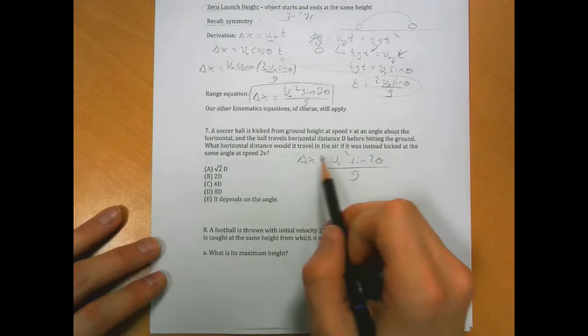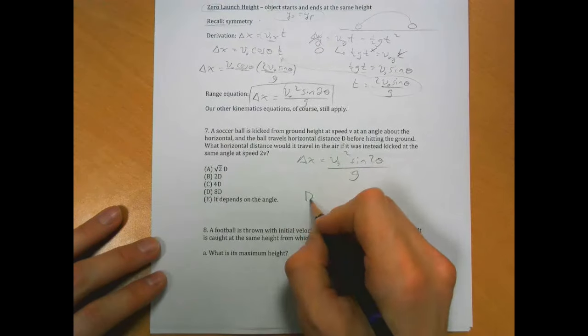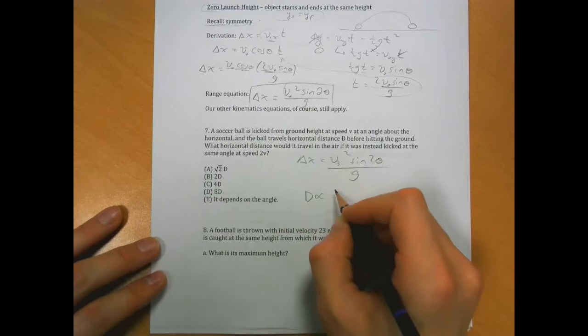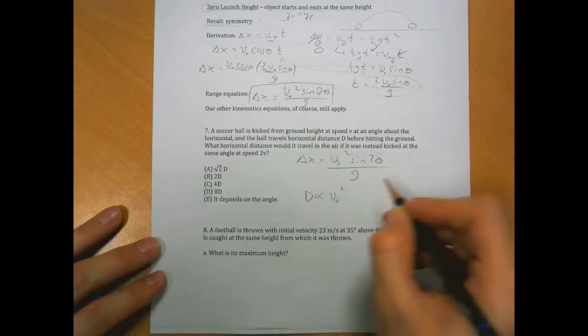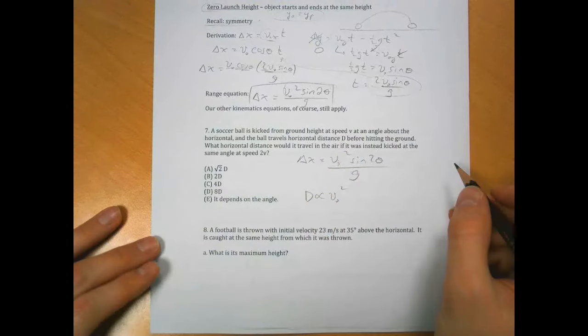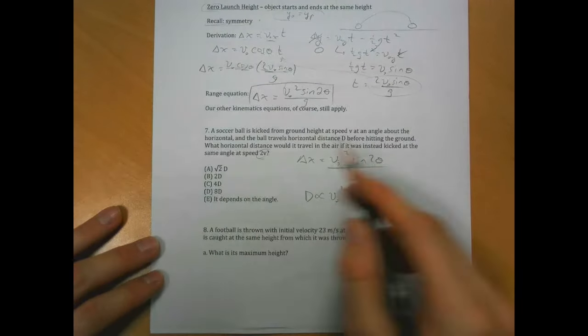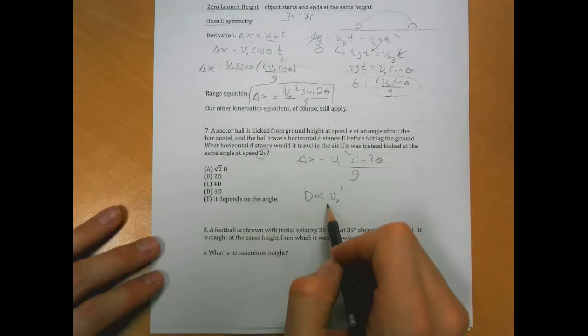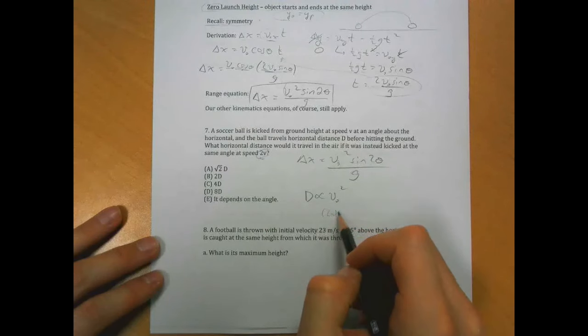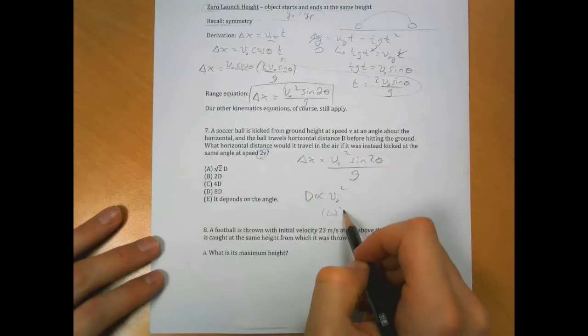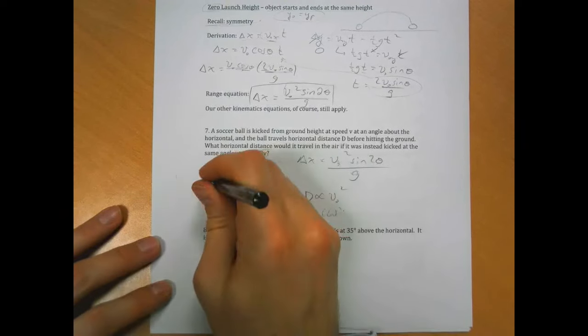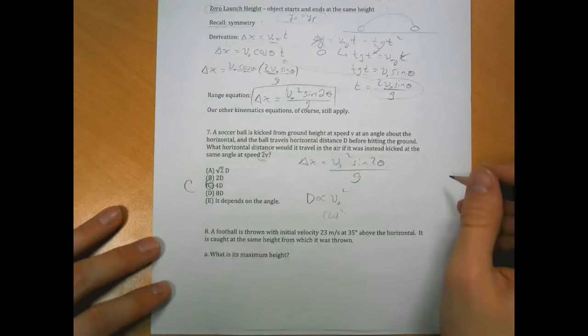So we can see that the horizontal distance traveled is going to be proportional to the initial velocity squared. So if we double the initial velocity, then 2v squared gives us a factor of 4, so the distance traveled is going to be 4d.